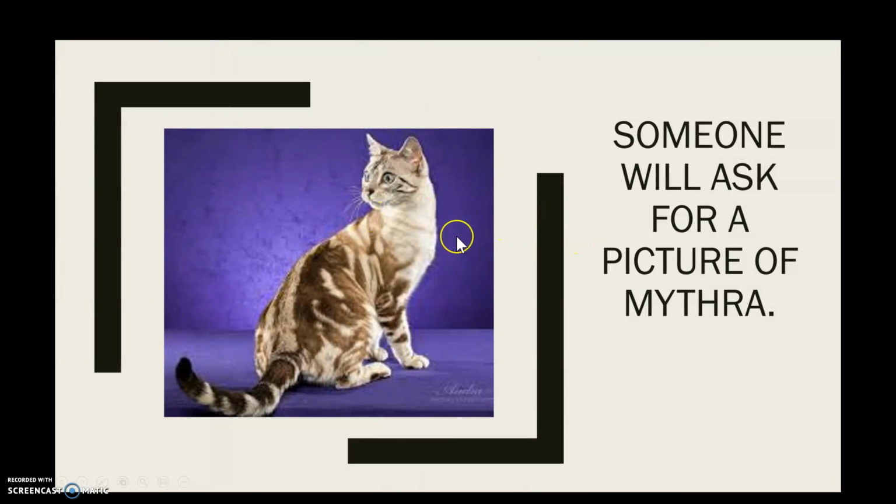And someone will ask for a picture of Mithra, who's currently sitting on my bed taking a nap right now. There's a picture of Mithra.